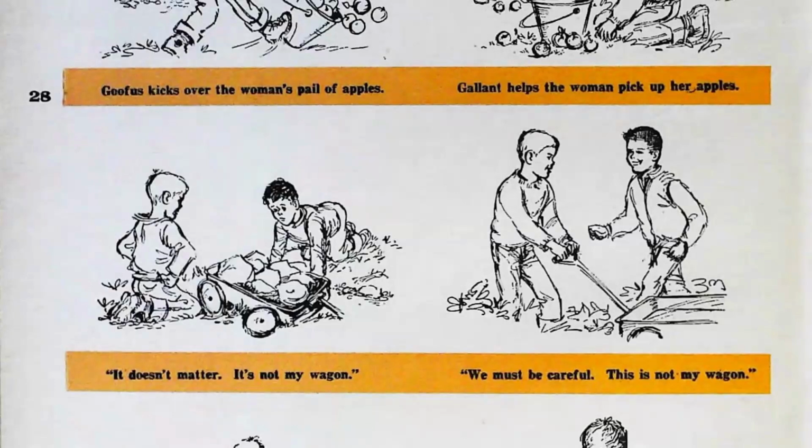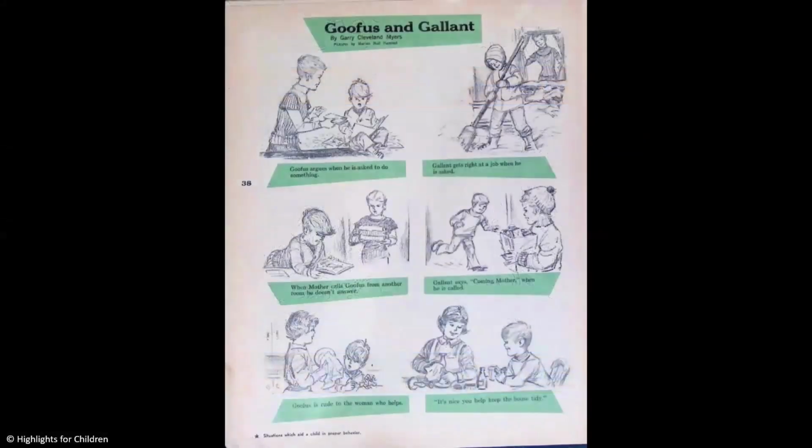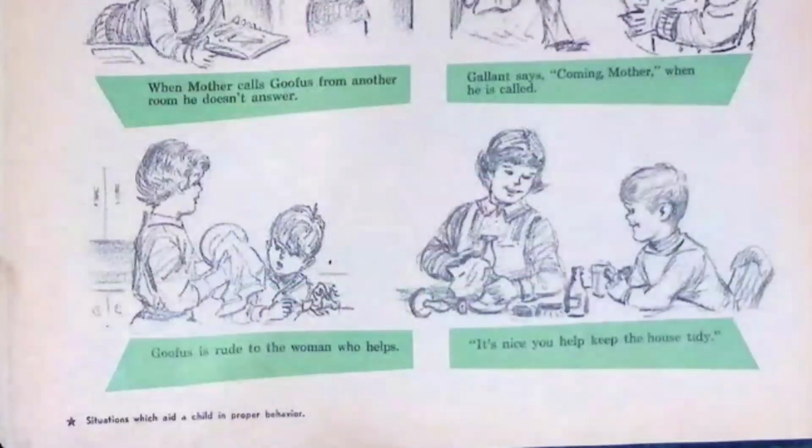This is not my wagon. So you have respect for other people's belongings. It also, my boyfriend is a knight in shining armor, means that he's not like Goofus on the side there. Goofus is rude to the woman who helps. They're more like Gallant on the right there. It's nice, you help keep the house tidy. So that's what is meant by my boyfriend is a knight in shining armor.